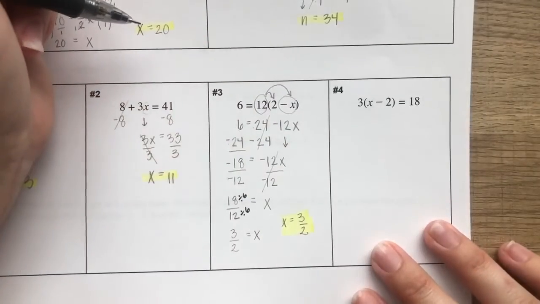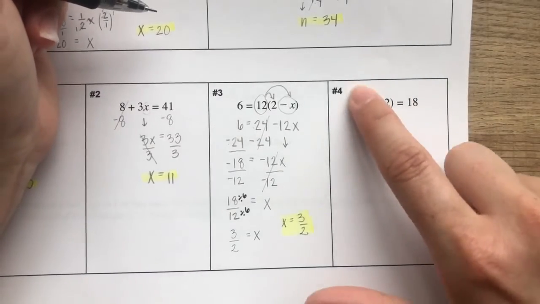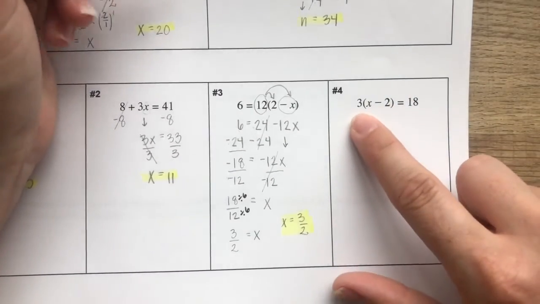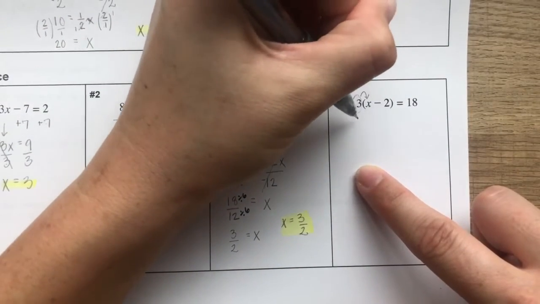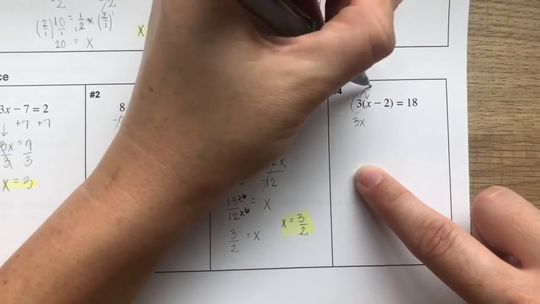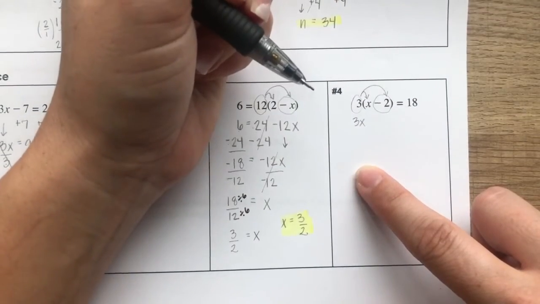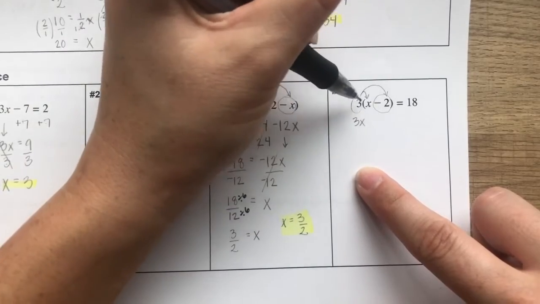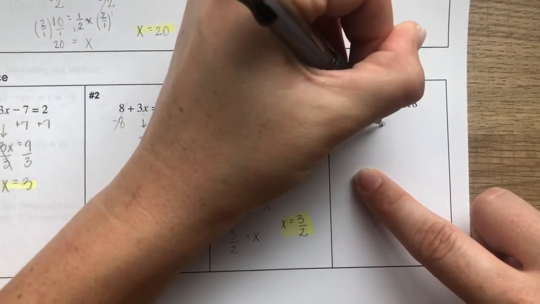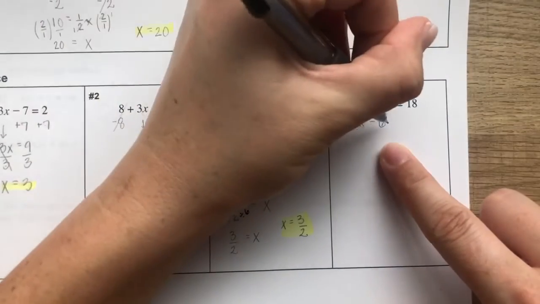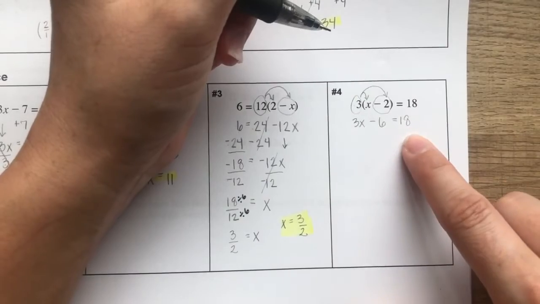And then for number 4, 3 times x minus 2 equals 18. The left side here is not simplified, so in order to simplify, I first have to distribute. So 3 times x is 3x. 3 times negative 2, because the negative has to belong to the 2. So 3 times negative 2, a positive times a negative is a negative. So equals negative 6 or minus 6. And then equals 18. So 3x minus 6 equals 18.